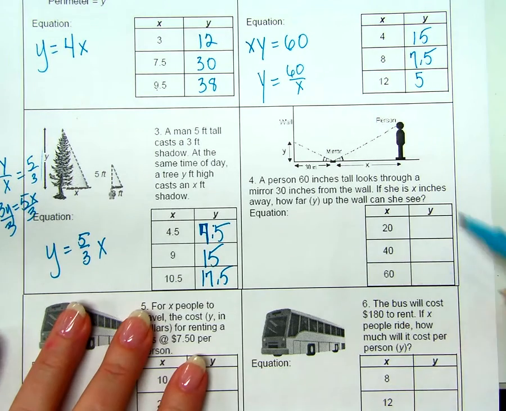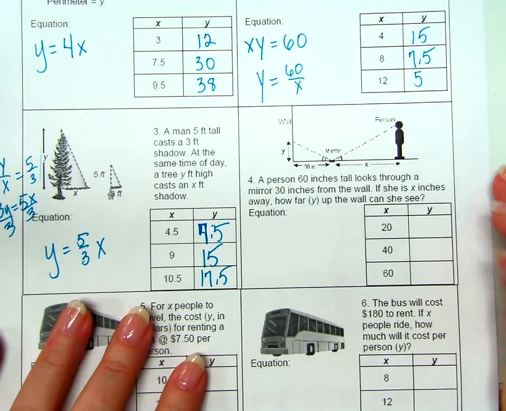So do you still want to set up a proportion to solve this side? Would that be the best way?